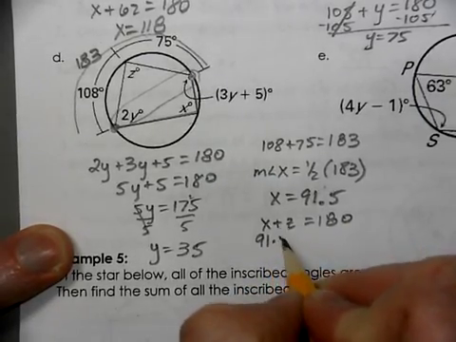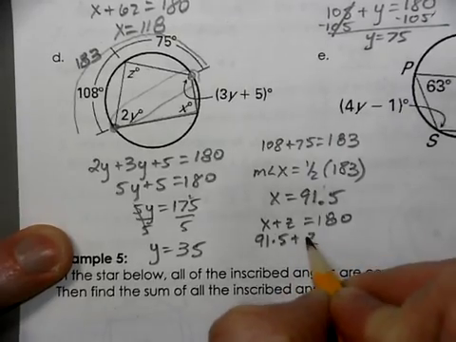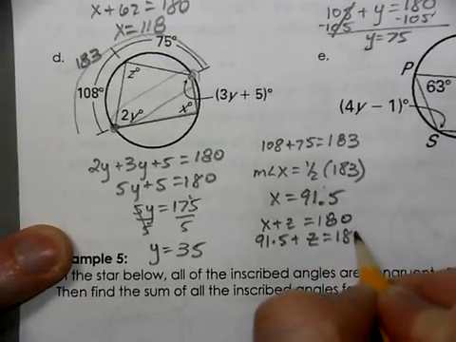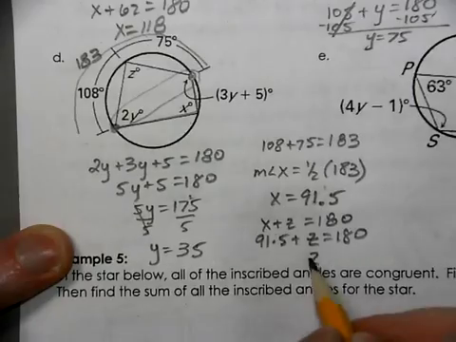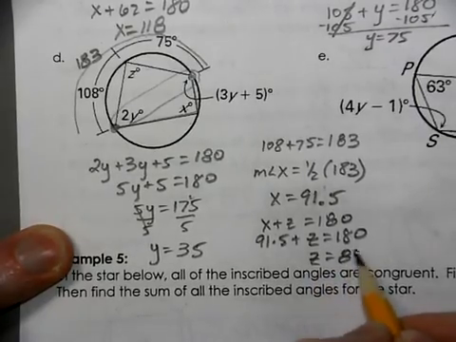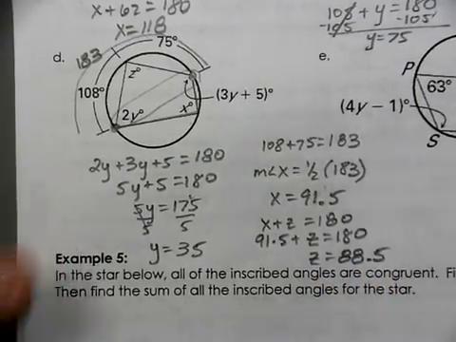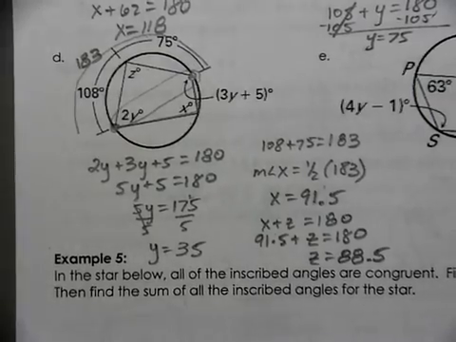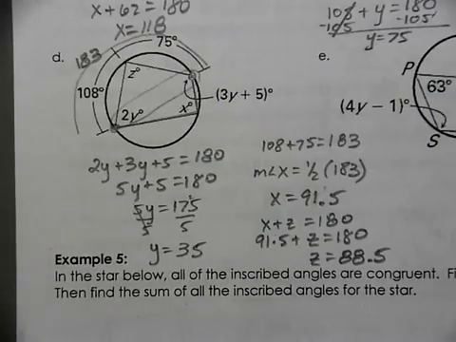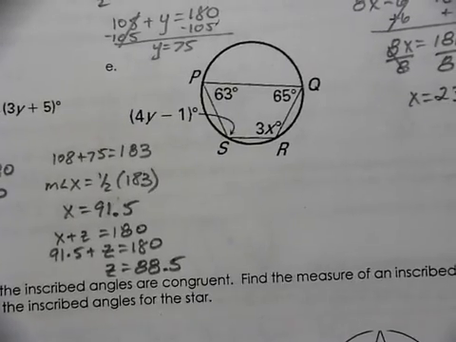X is 91.5 and z add up to 180. So z is going to be 88.5. So there's a lot to that problem. You have to take each one individually. You may find this to be a little bit easier.